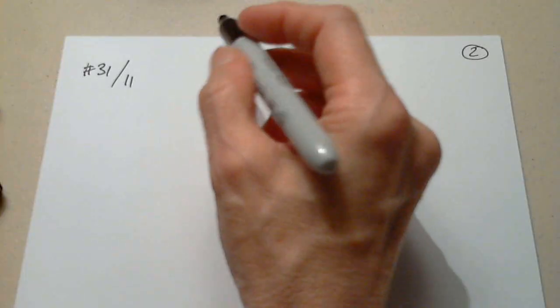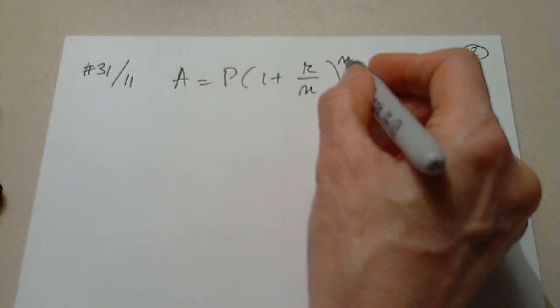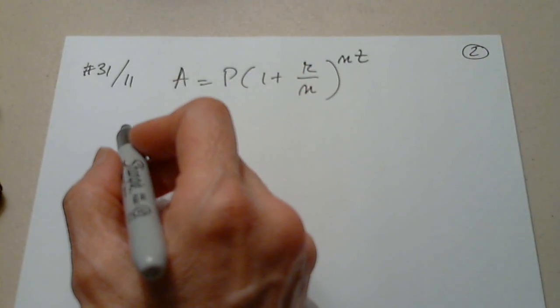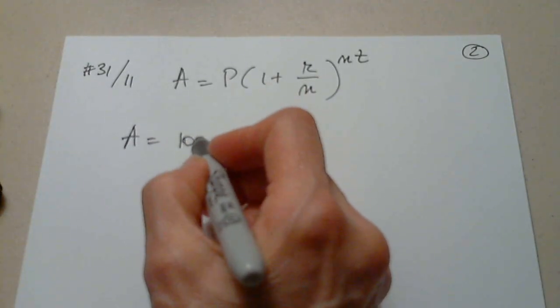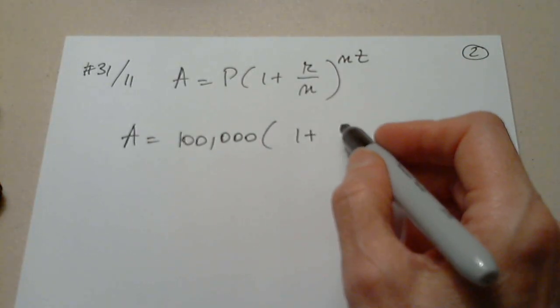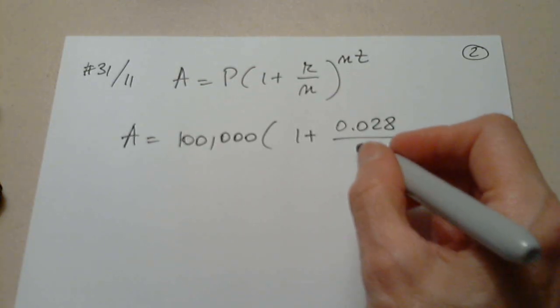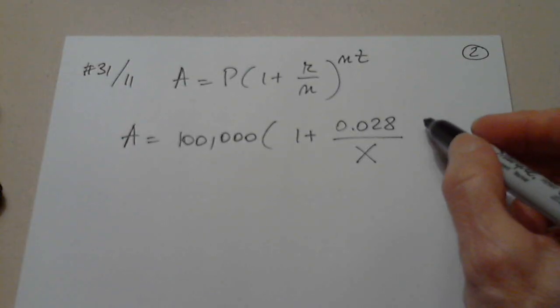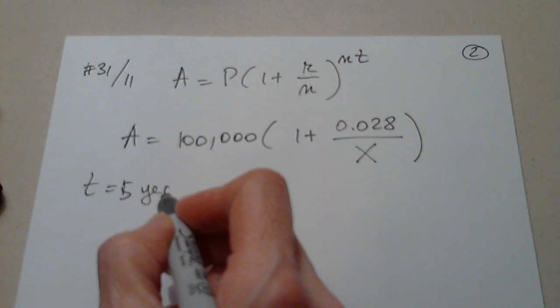But what I would like us to do, so I'm going to just copy, so this is 31 on page 11. So I copy the formula first of all, A equals P times 1 plus r over n raised to nt. The principal, so I'm just going to copy 100,000, and 1 plus the interest rate cannot be in percent, has to be as a decimal number, divided by x, and I'll explain the x in a minute, and I changed the problem into t equals 5 years.